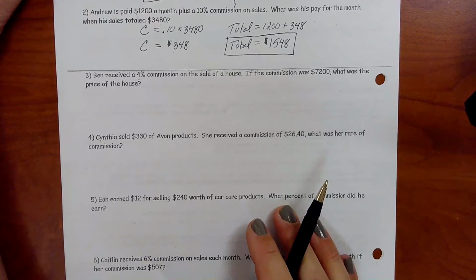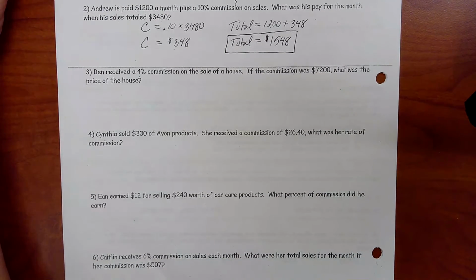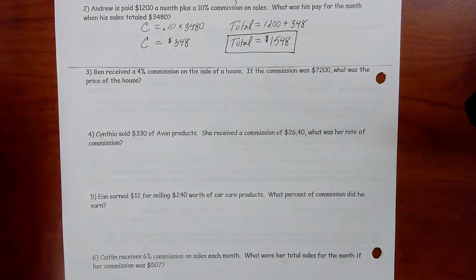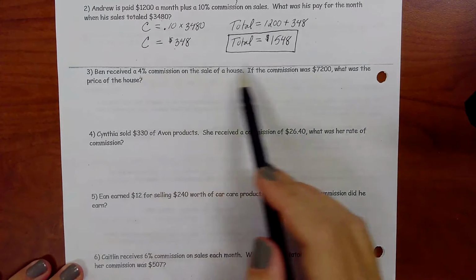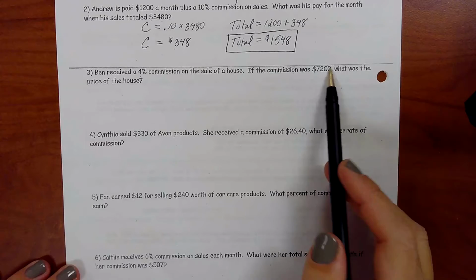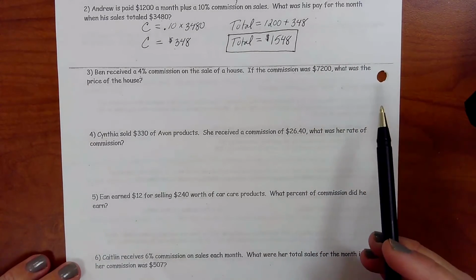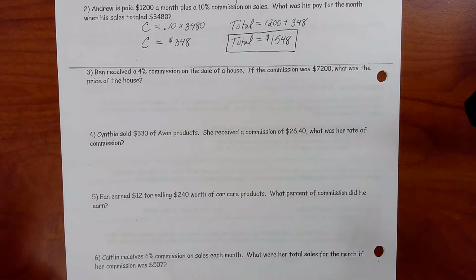Okay. Number 3, Ben received a 4% commission on the sale of a house. If the commission was $7,200, what was the price of the house? Okay, so now they're giving us the percentage and the commission. I'm going to use a proportion for this because I don't know the sales, which is the total.